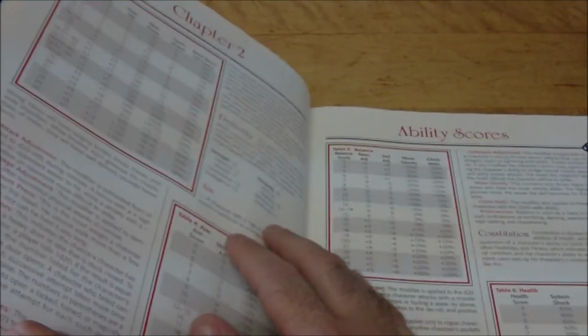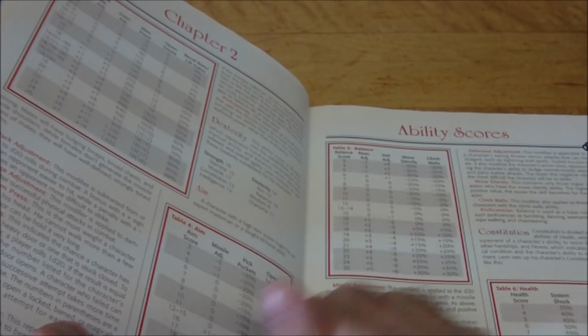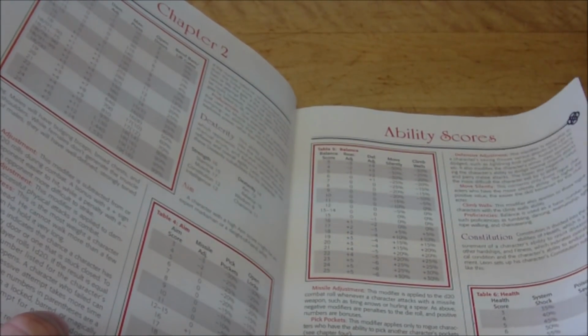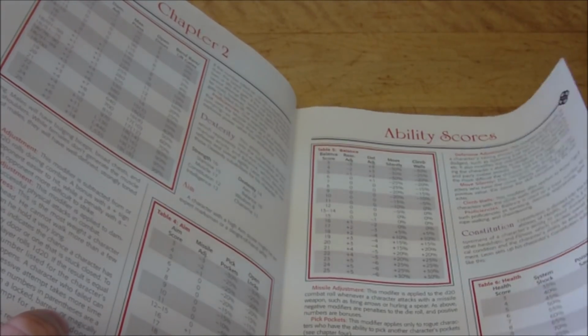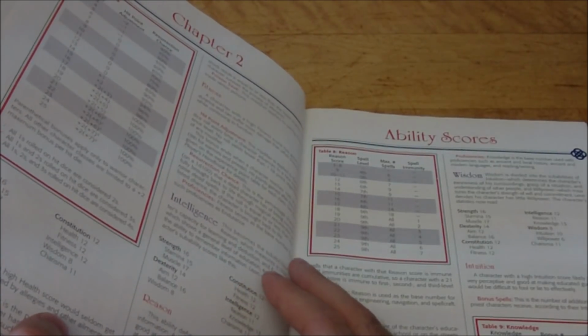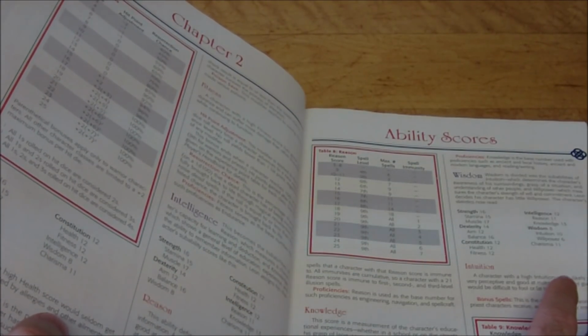And then you had your muscle, which gave you things like your damage adjustments, your maximum press, open doors, bend bars and lift gates. And dexterity would break down to aim and balance. Constitution would be health, for things like system shock and poison save, and then fitness for hit point adjustment and resurrection survival.